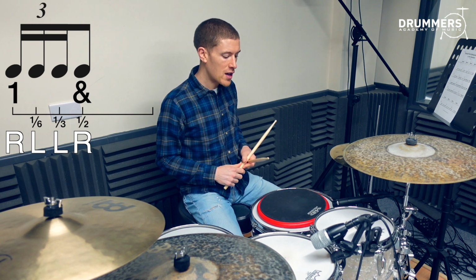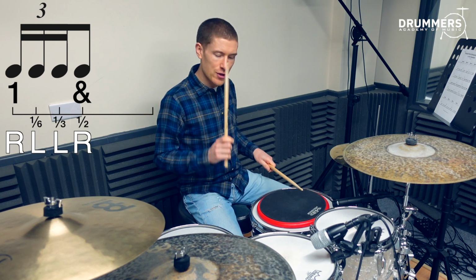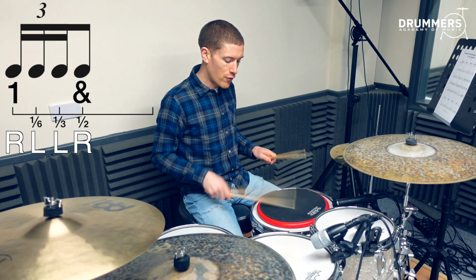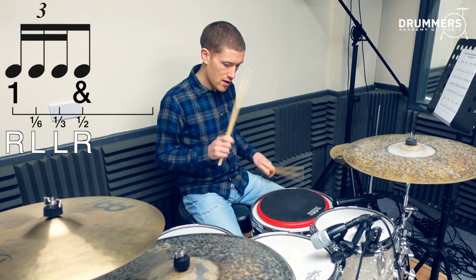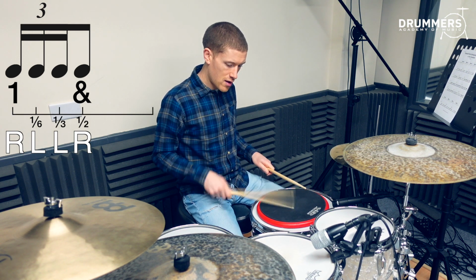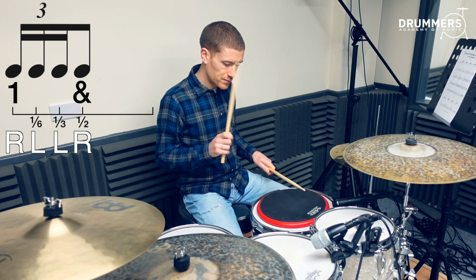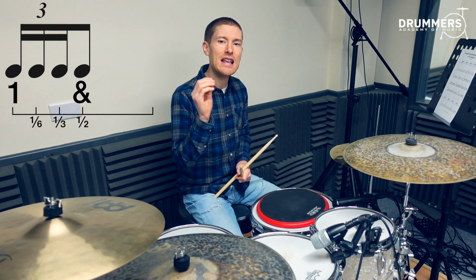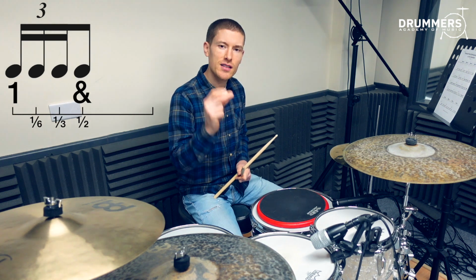So we got 1, 2, 3, 4. 1 and 2 and 3 and 4 and. Okay, so make sure those 16th note triplets are evenly spaced. Da da da da, da da da da, da da da da, da da da da.